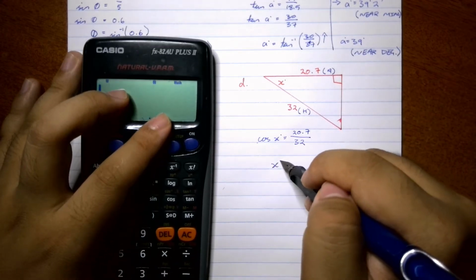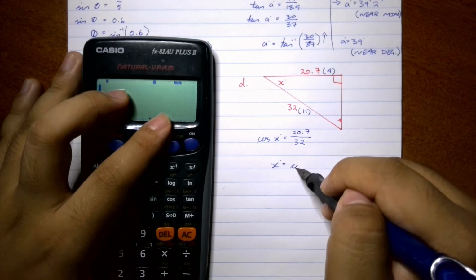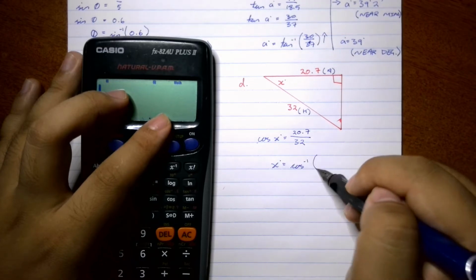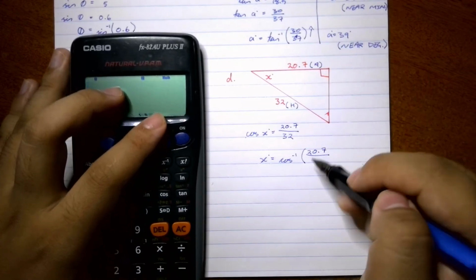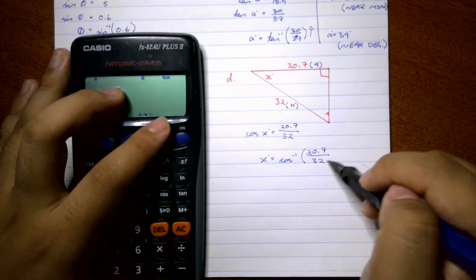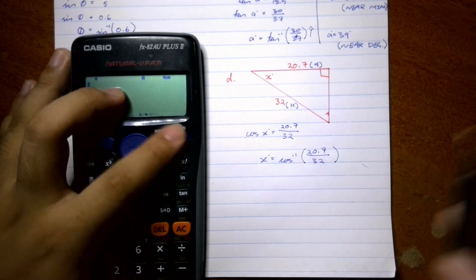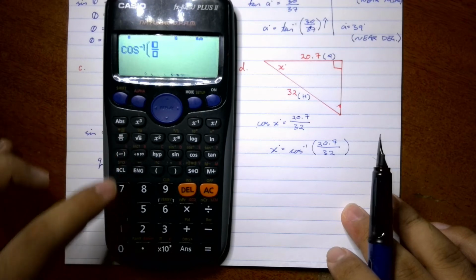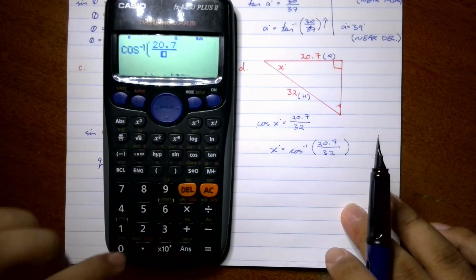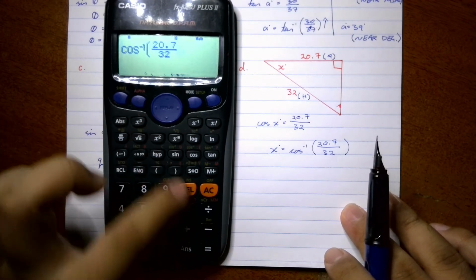Then x degrees is equal to cos inverse of 20.7 over 32. Inputting what we have here: cos inverse, fraction 20.7 over 32.